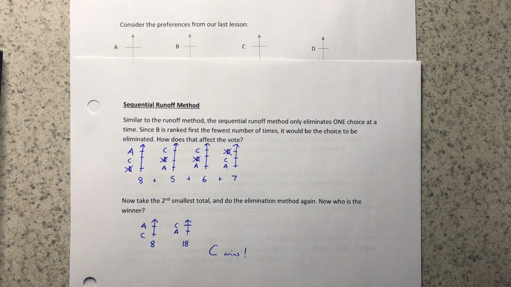So in this section, we saw that, depending on how we looked at this, we were able to come up with A being the winner, with B being the winner, with D being the winner, and then with C being the winner, depending on how we ran our election.